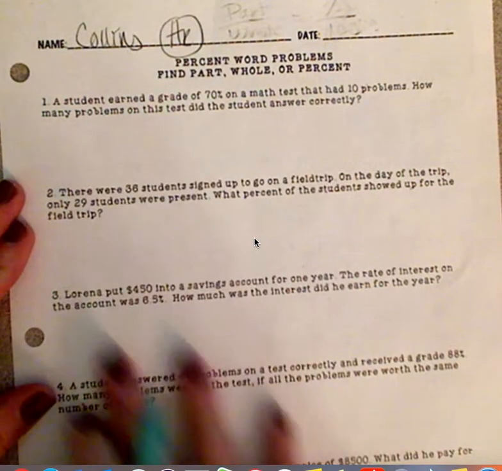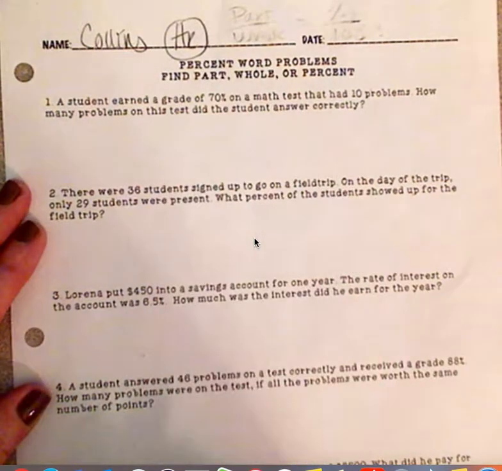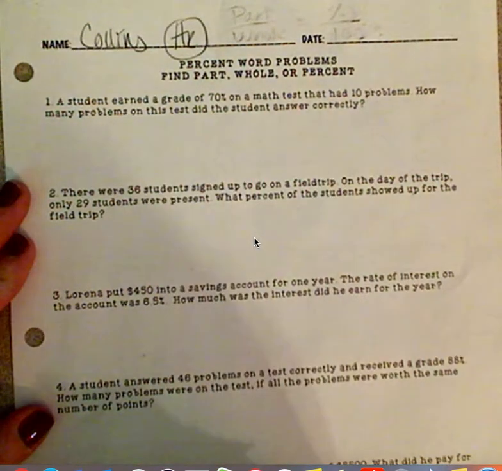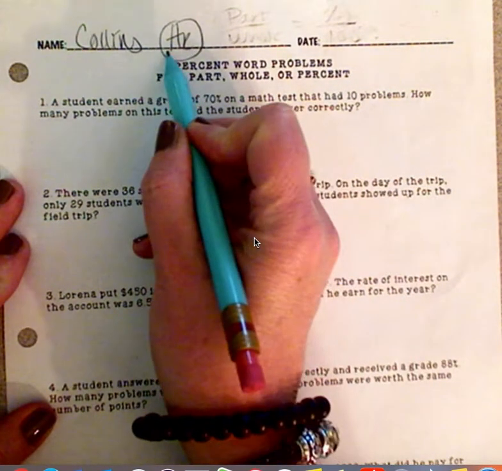So make sure you have this sheet in front of you. 3rd and 7th hour, you have this sheet already in your possession. If you were here on Friday, the other math classes, make sure you have this from your substitute. Make sure you put your name and hour at the top.